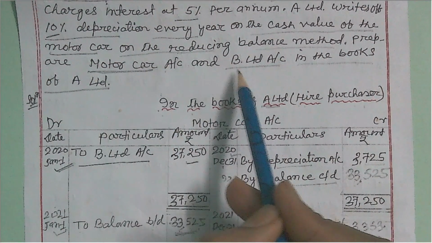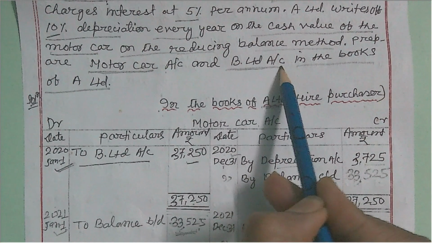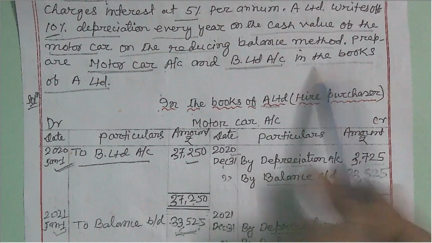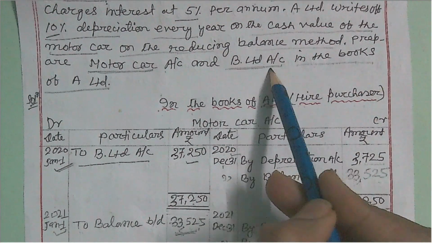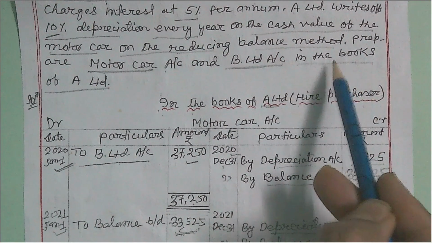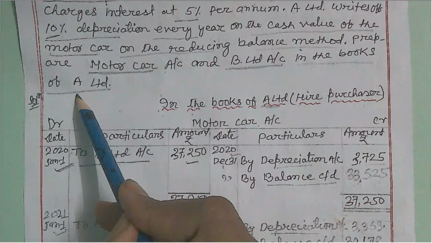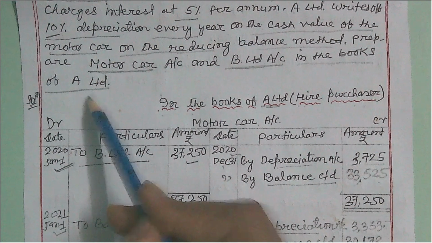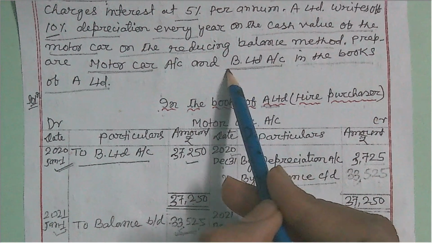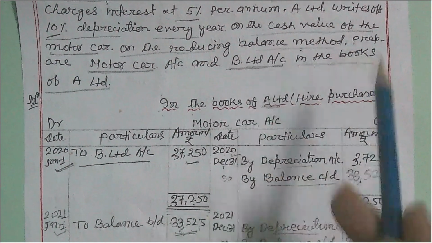Now you have to prepare the B Limited account. So now you see, in the books of A Limited, that means the buyer will prepare the seller account, then the seller will prepare the buyer account. Now we are the hire purchaser, hire buyer, so we will prepare the B Limited account.